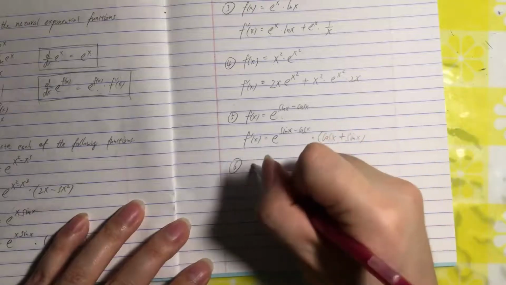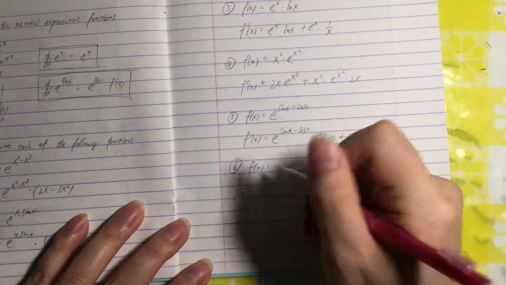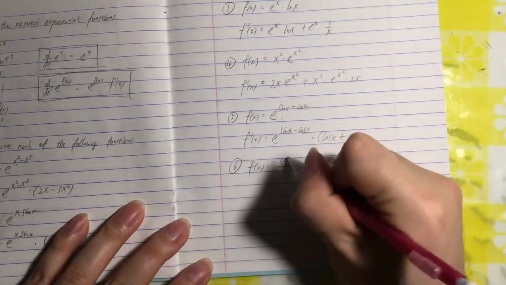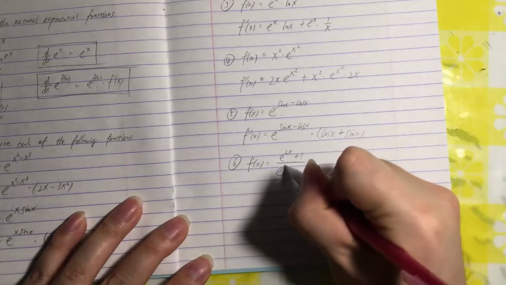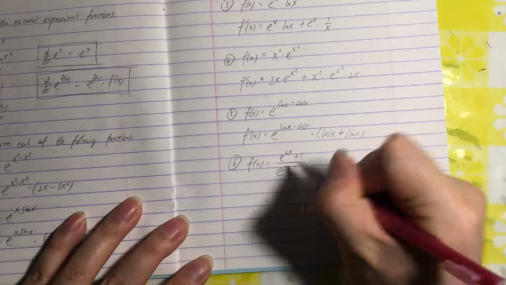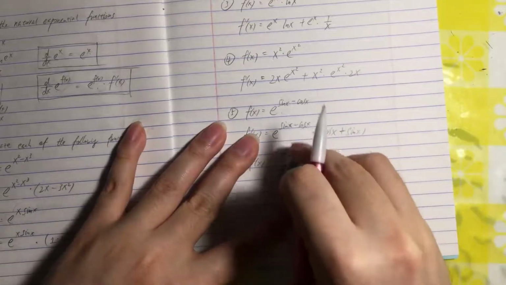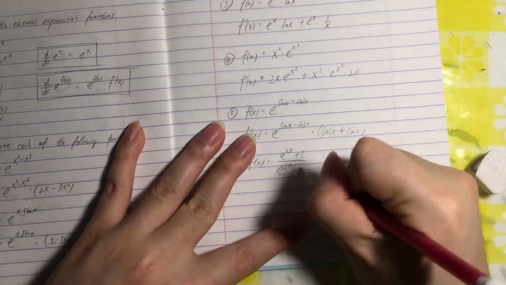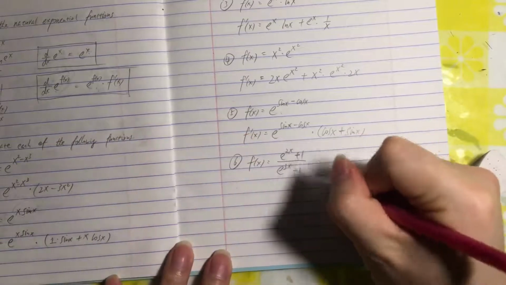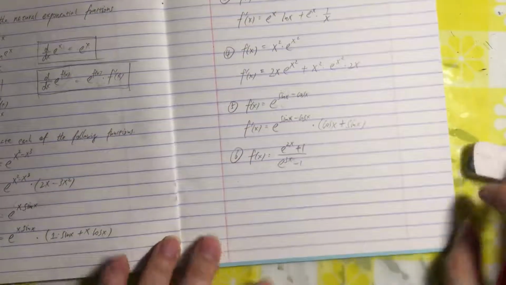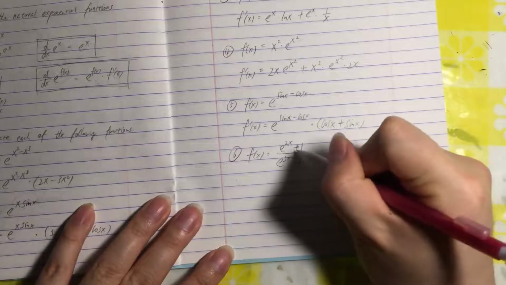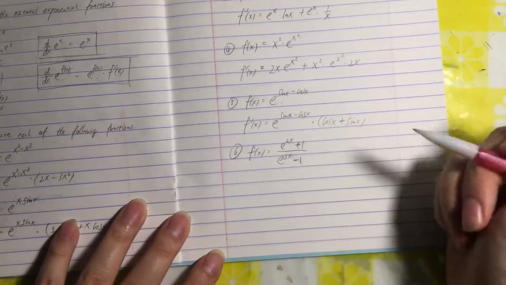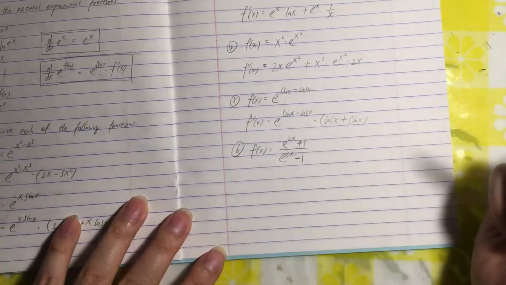Next example, f of x is e to the power of 2x plus 1 over e to the power of 3x minus 1. These ones are not part of the exponent; they are terms. So how can we take derivative for this function?